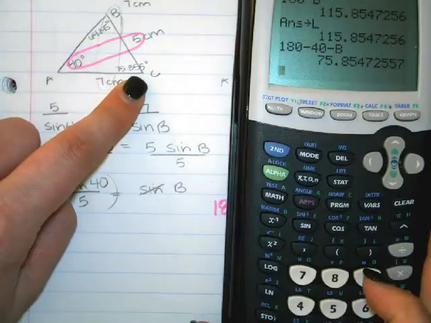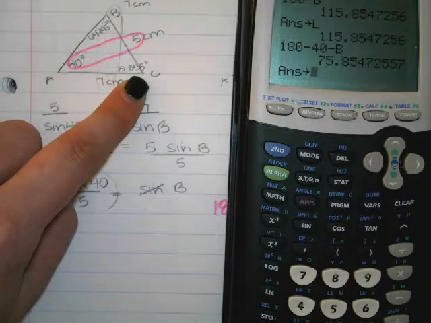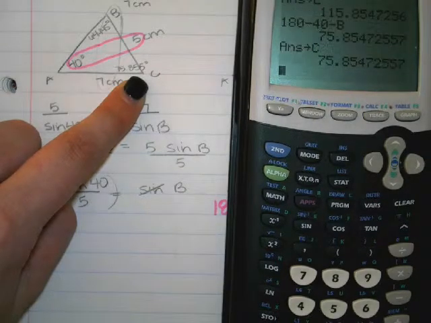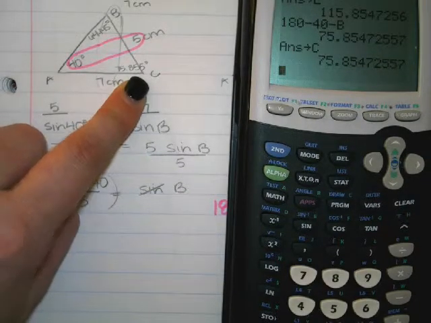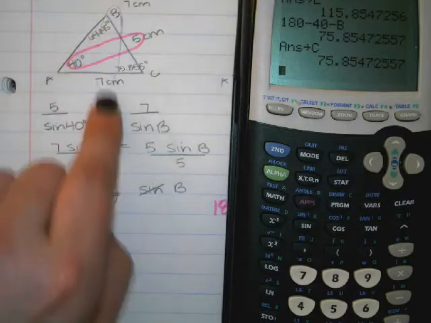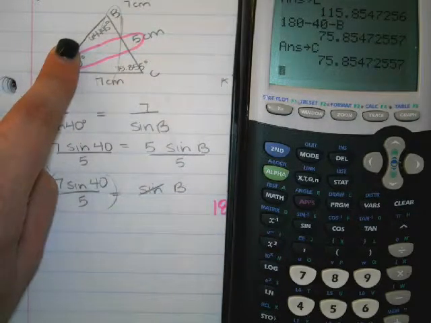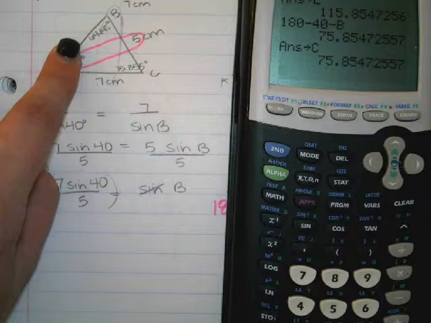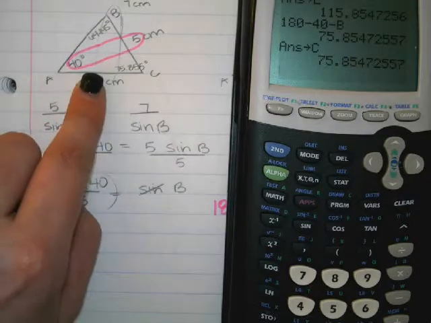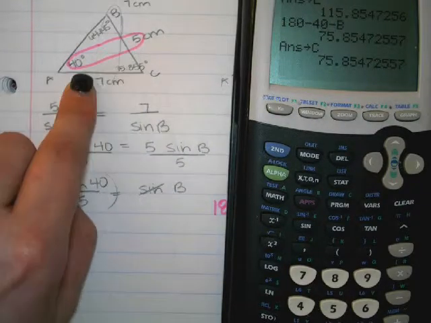Okay. And you guessed it, we have to store it. I'm going to go ahead and store this as C. Is that okay? Okay, so I have angle A and side A, angle B and side B, angle C, and I need side C. Okay, so just like before, I'm going to start off with the given information that was easy to work with, right? Side is 5, the angle is 40. That's really nice to set up.